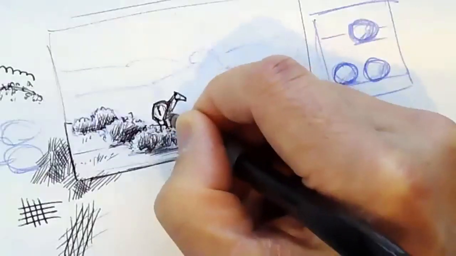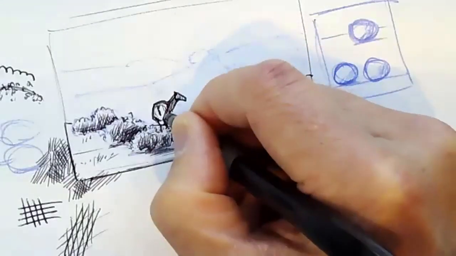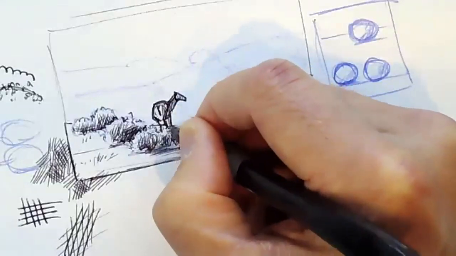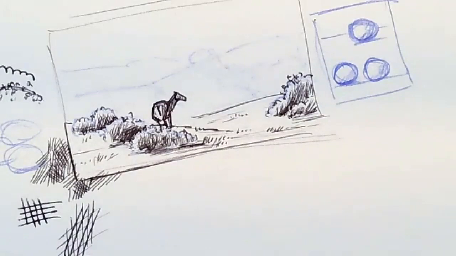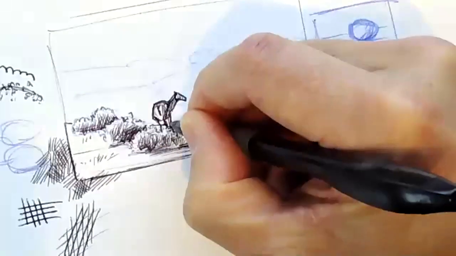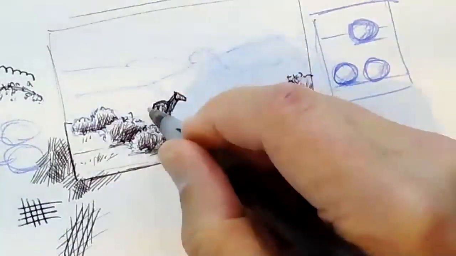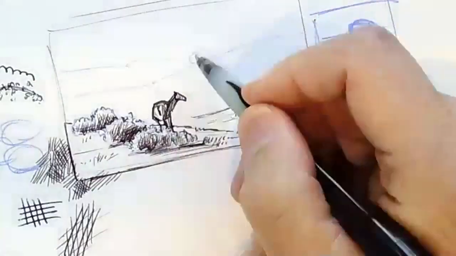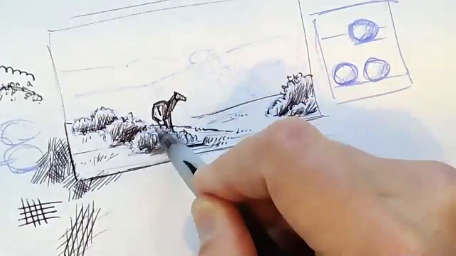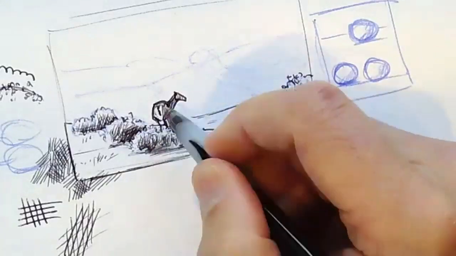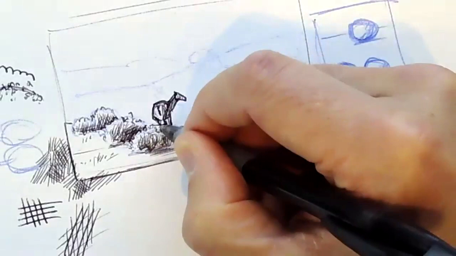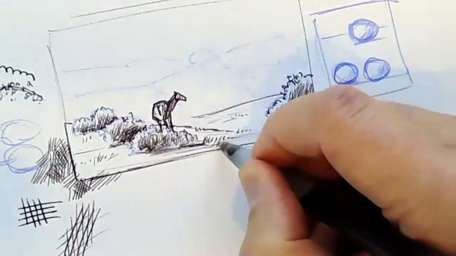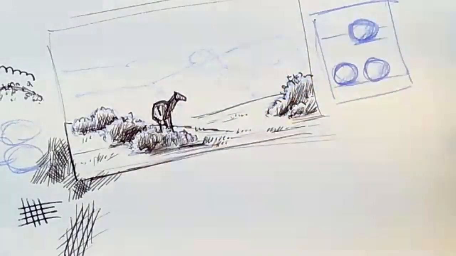But when you see this critter in here, you now have a sense of how big those bushes are because there's something for scale. If I made the deer this big, then you go like, oh, those are really little bushes. But the sense of the size of the deer and the size of the grass gives you a size of the bush.